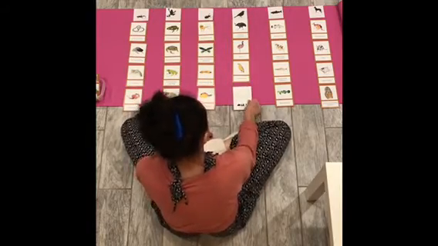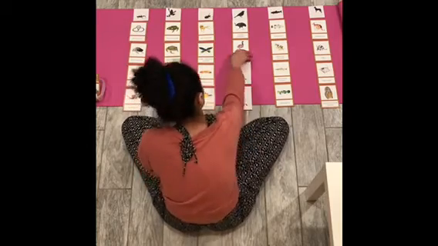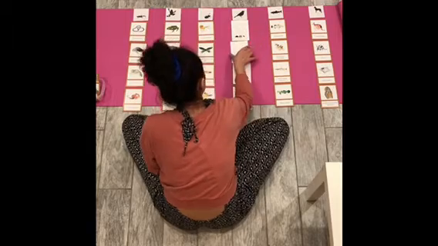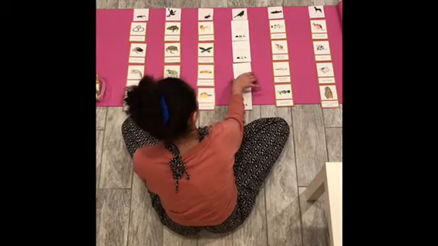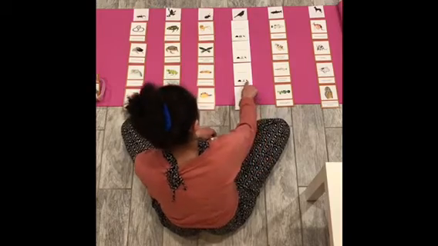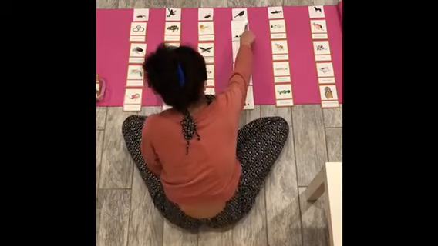Try birds. All these cards have a bird on the back.